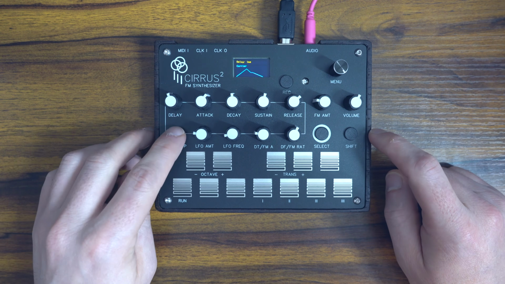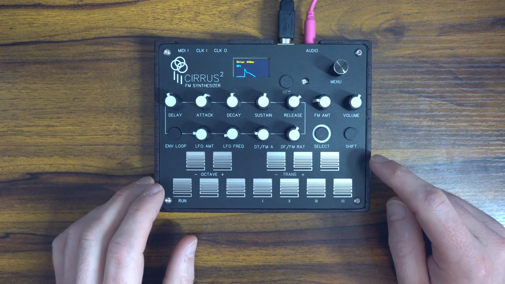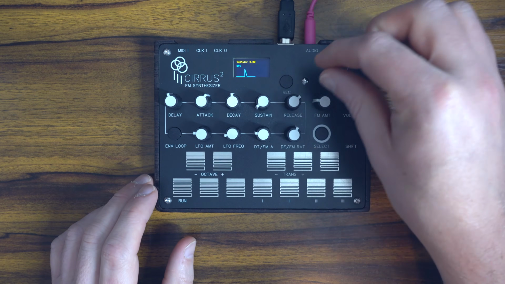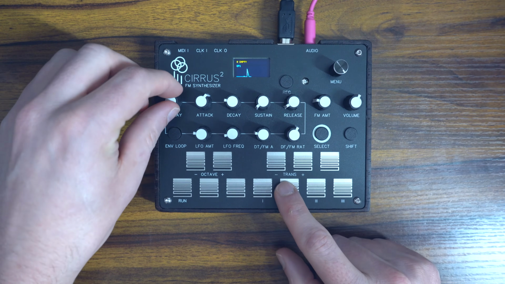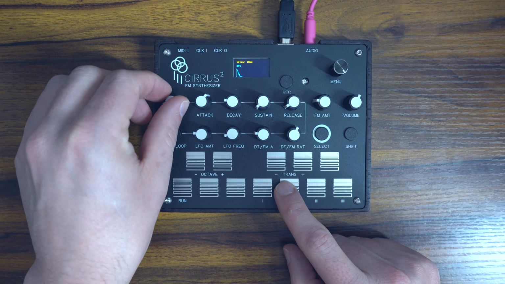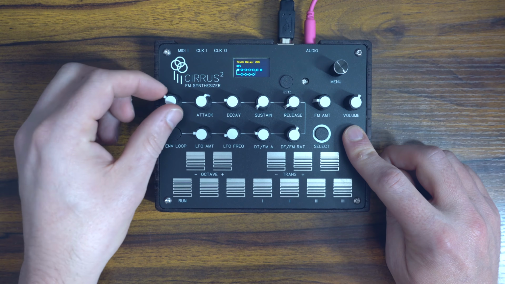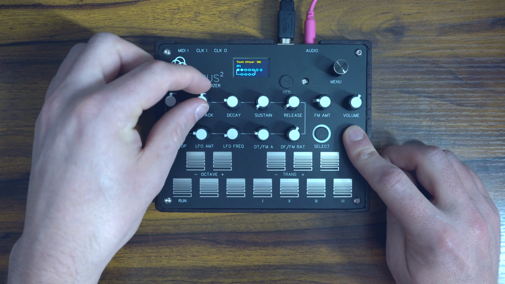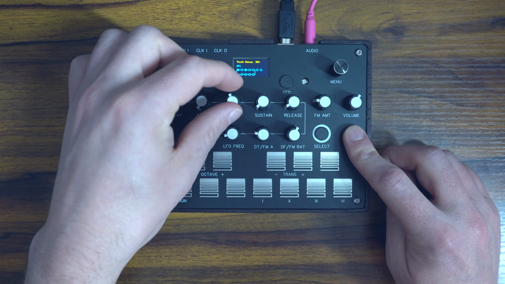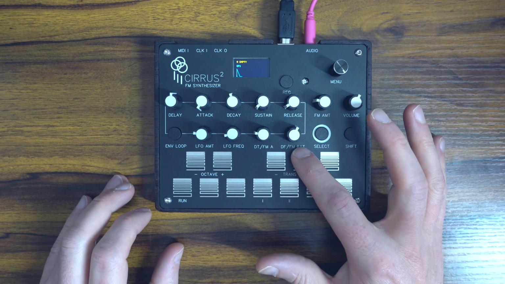But let's go into our operator 1 to actually make this envelope really short. What I'm going to do is shift and touch, the amount of touch to the delay. Maybe not the attack, but maybe the decay as well. Let's see how that goes.